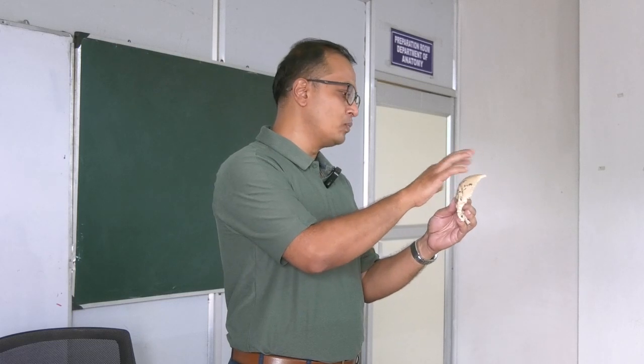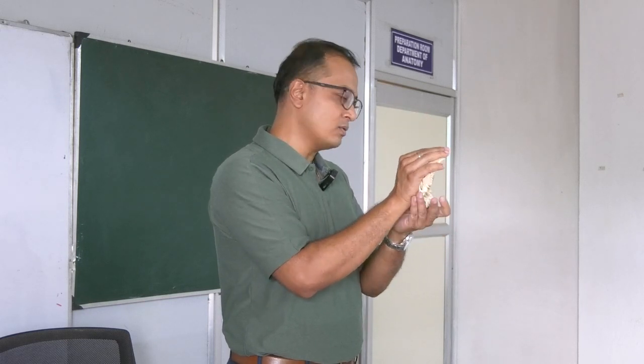Now this squamous part, besides the superior and lateral angles, has two surfaces: one external and one internal. The external surface is projected outwards, concave outwards, and is smoother compared to the inner side, which is rough. So this is the external surface, and this is the internal surface.